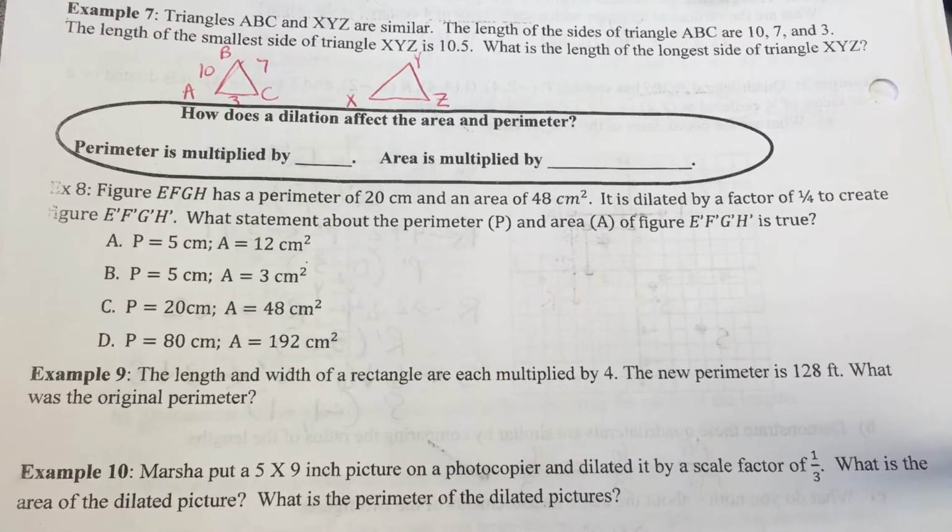All right, now they told you in the beginning these two triangles are similar. The length of the smallest side of triangle XYZ is 10.5. I have to put the 10.5 in a specific place. Where would it go? Between X and Z, I mean, between Y and Z. Between X and Z at the bottom, okay?